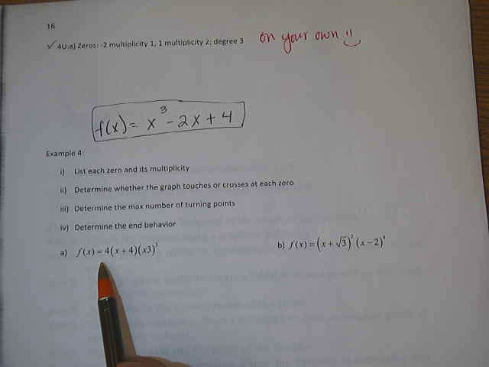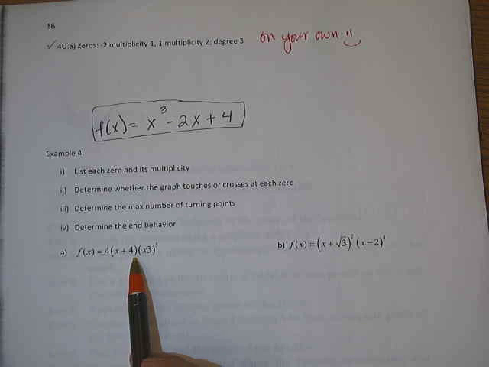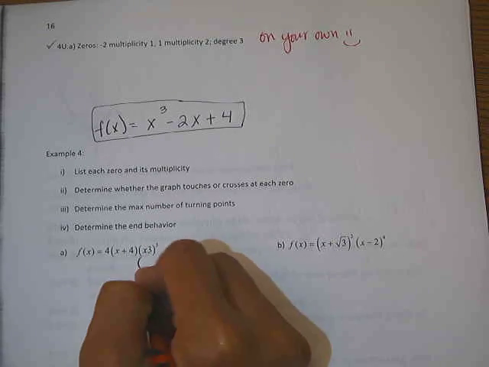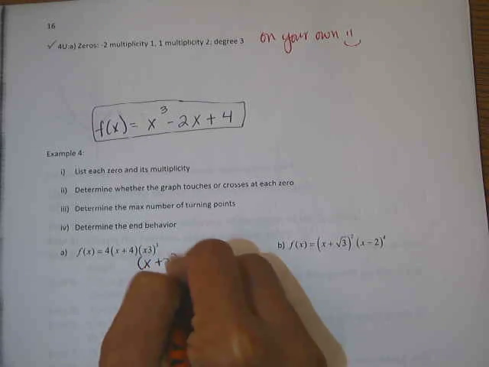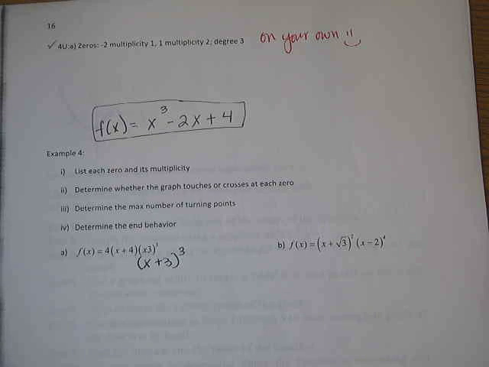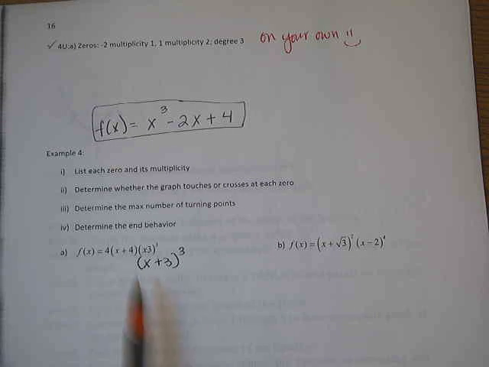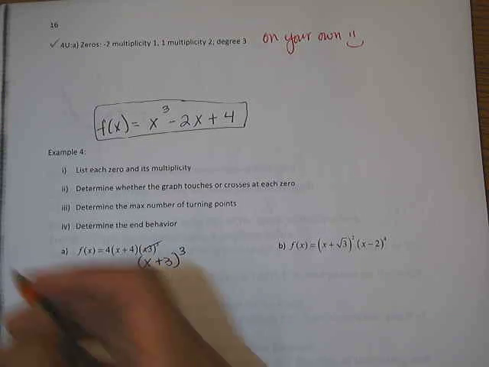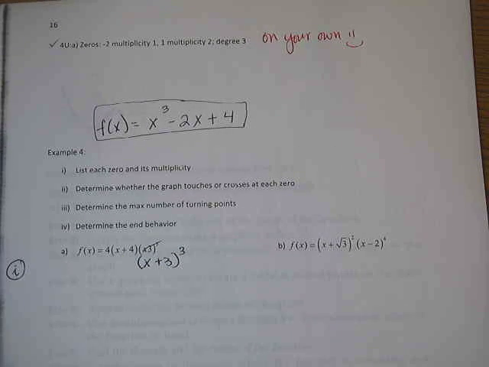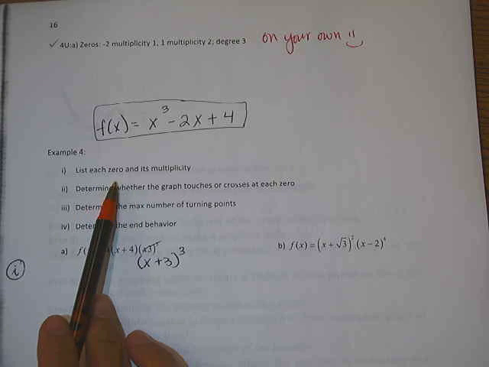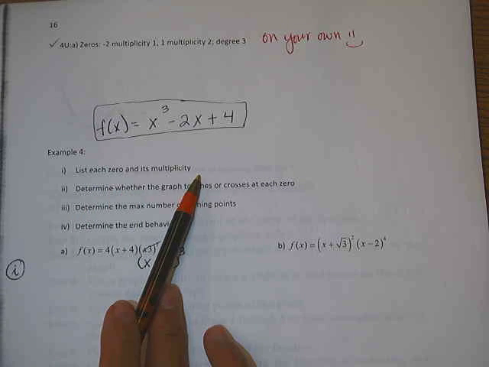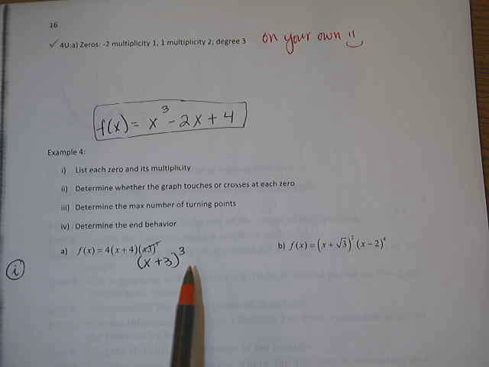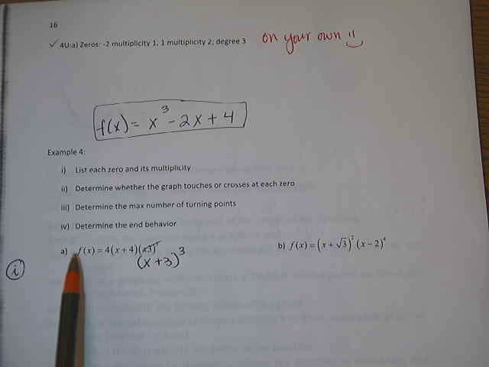A, f of x equals 4 times x plus 4 times the quantity, and it looks like I'm missing a plus sign right here. So can you do me a favor and just write x plus 3 to the power of 3? Again, typo. So part 1i says list each 0 and its multiplicity. So each 0 meaning that you take your equation, okay, and you set it equal to 0. And that's all that is.